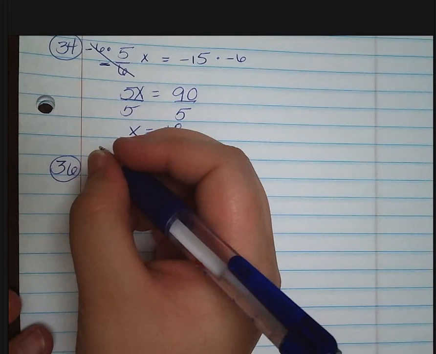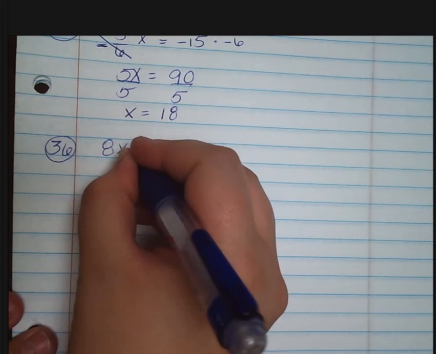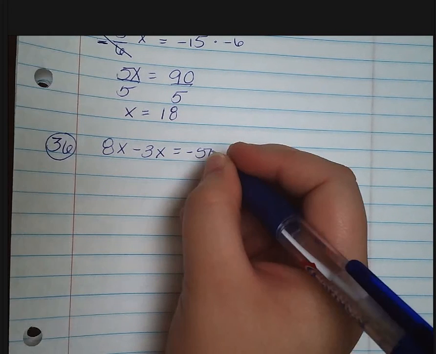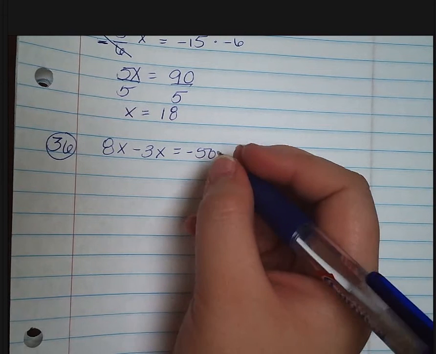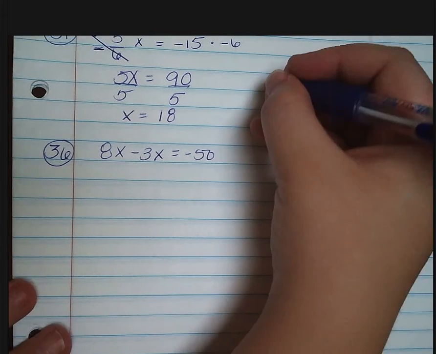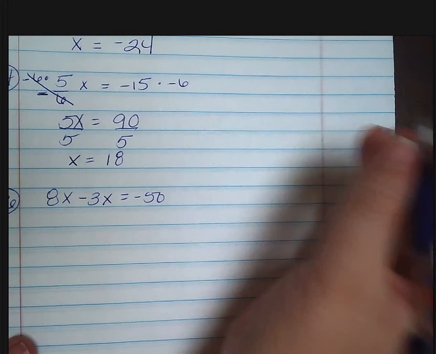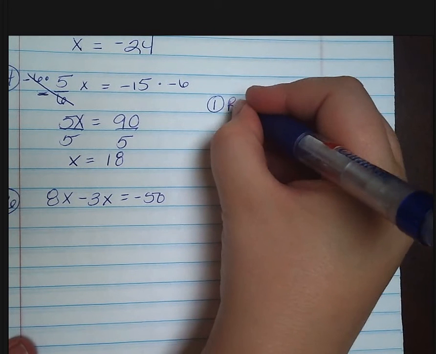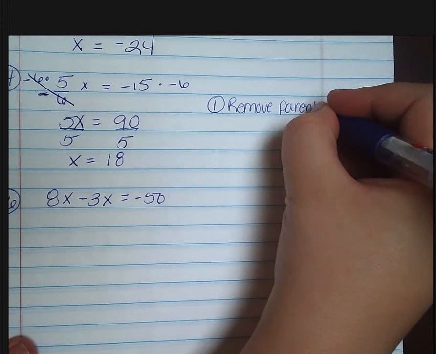Problem 36. We have 8x minus 3x equals negative 50. So remember, we have these steps that I gave you in this last section. Step 1, you are going to remove the parentheses.